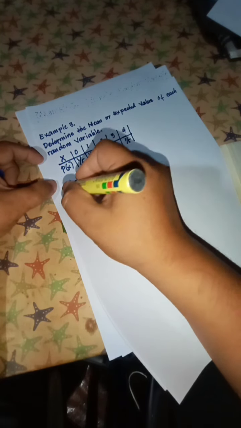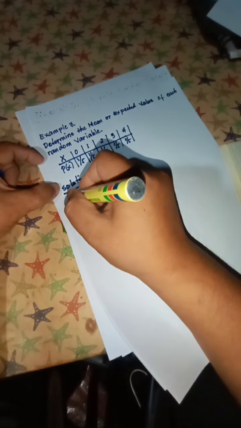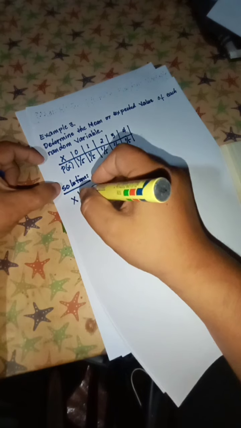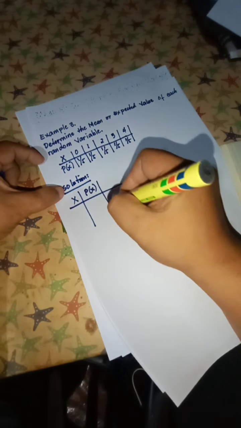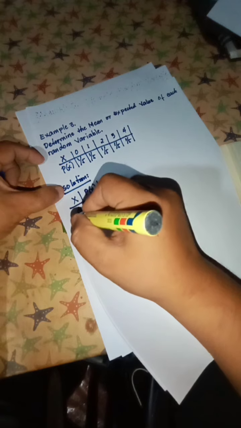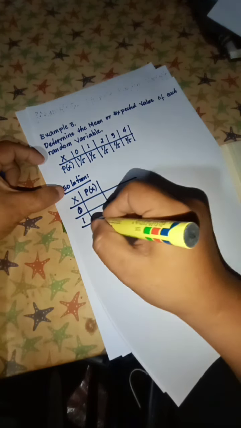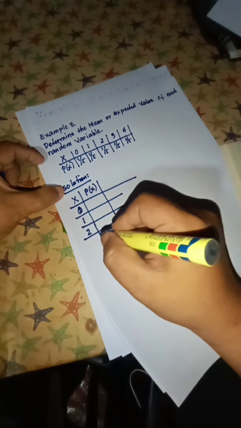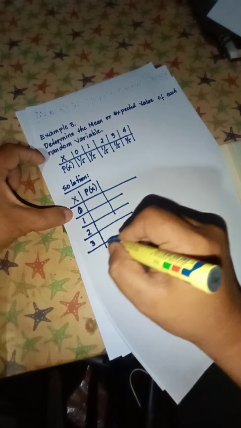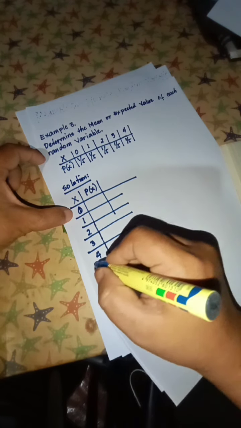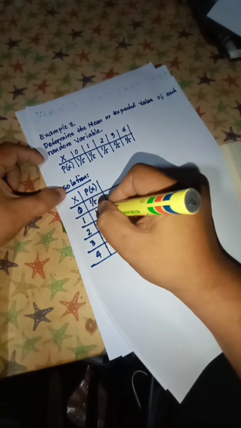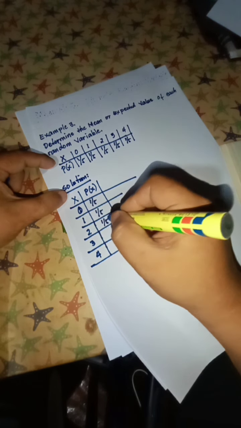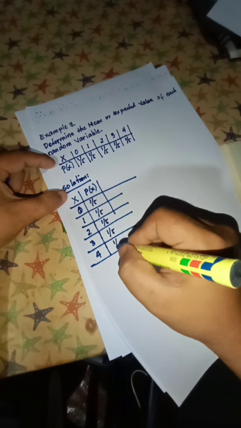Okay. So, solution. Let's rewrite it. This is x. This is p of x. Now we have here 0, 1, 2, 3 and 4 is 1 over 5, 1 over 5, 1 over 5, 1 over 5, 1 over 5.